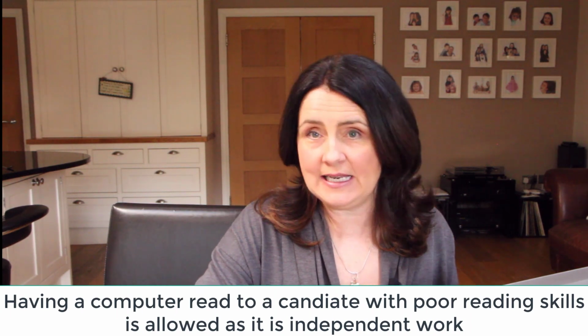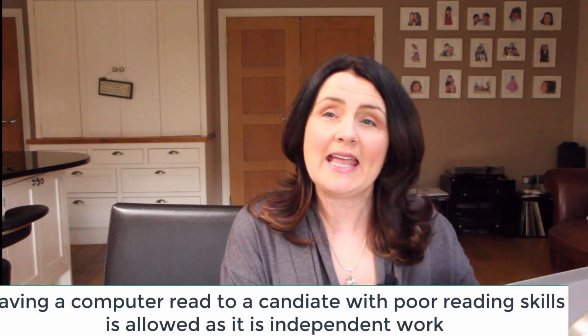However, with a computer reader, it is classed as independent learning. And so the English comprehension text can be read, as can any other exam paper. So a computer reader can read every exam, but a human reader can read every exam except for the ones that are testing reading. So now I'm going to go on the screen and show you what a computer reader looks like.